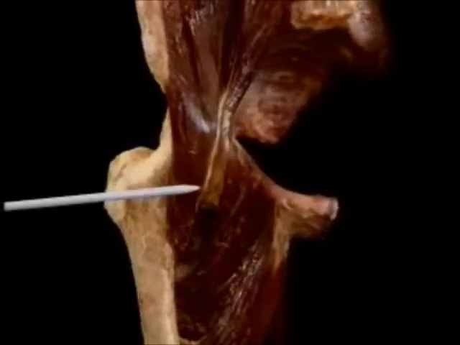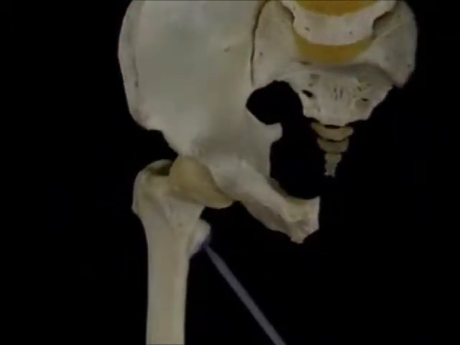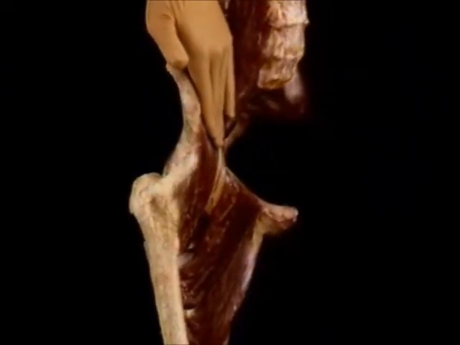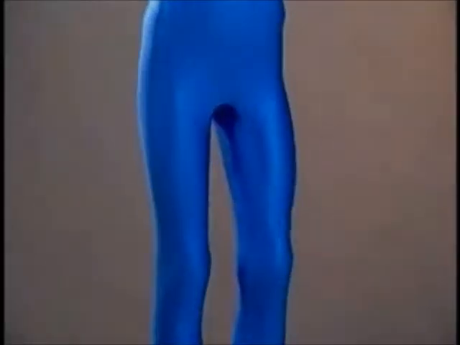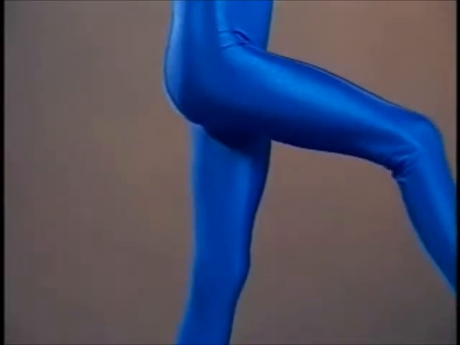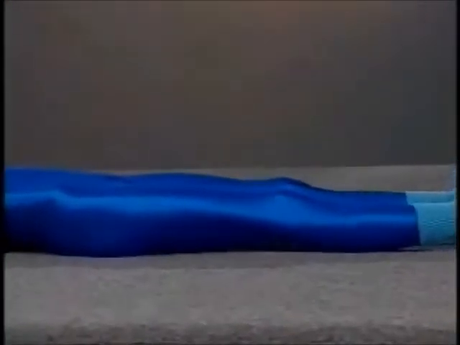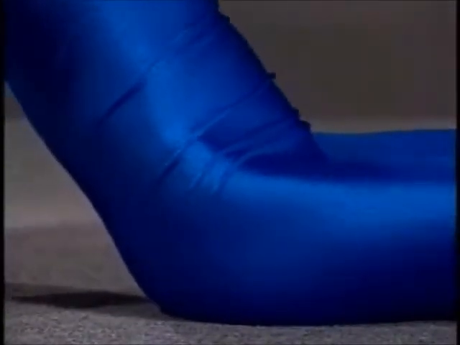The 2 muscles pass downward and backward and insert together down here on the lesser trochanter. Contraction of the iliacus and psoas major produces flexion of the hip joint. When the limb is free to move, flexion brings the thigh forward. When the limb is fixed, as it is here, flexion of both hips brings the body upright.